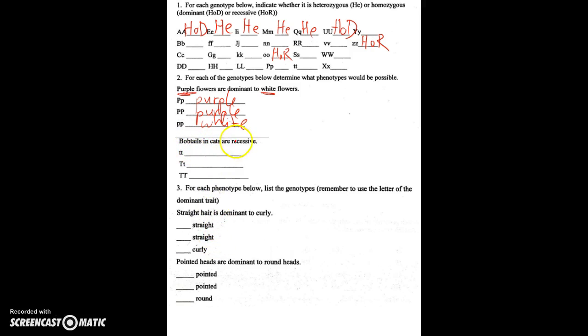This says bobtails in cats are recessive. So that means bobtails are recessive, so no bobtails are dominant. Okay. With the letter T, that would be big T. So the little t means that there's going to be the two recessive alleles. So this is going to have bobtails. This cat is going to have bobtails.